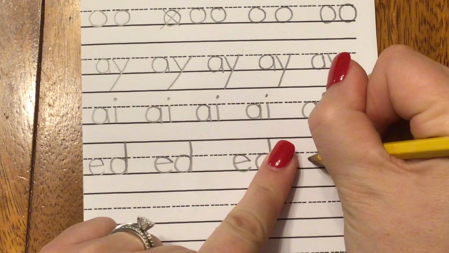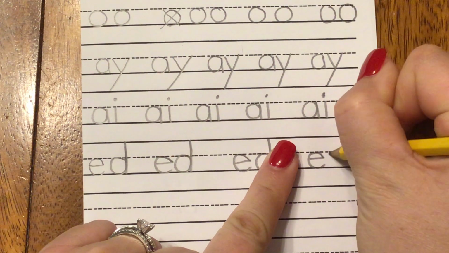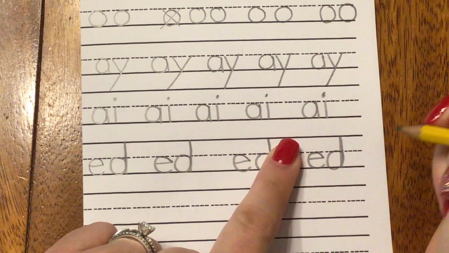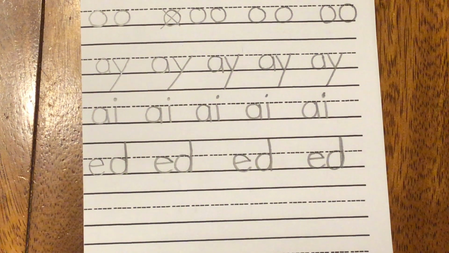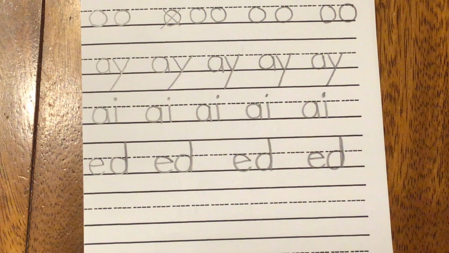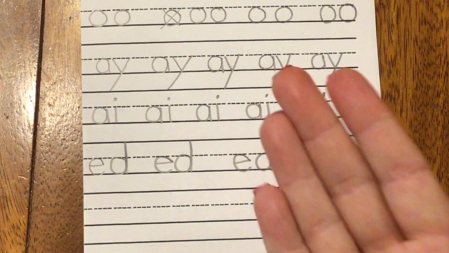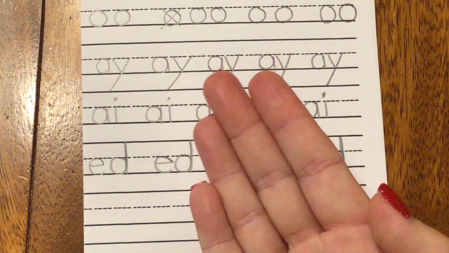Ed, d, t. Ed, d, t. All right, my friends, if you are not to the end of the line yet, go ahead and push pause. Our next sound is one of our sounds that has our E sound in it. So this one, the first sound is E, then we have A. Say it with me.